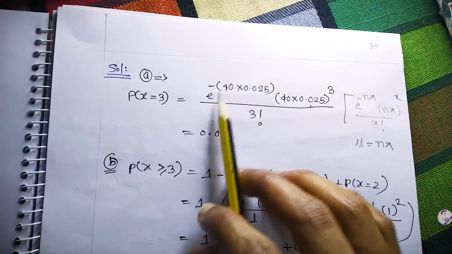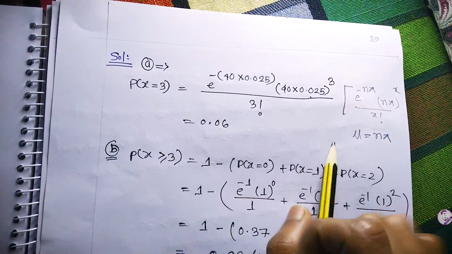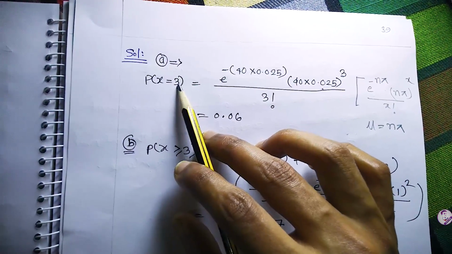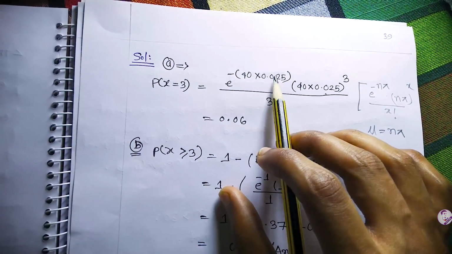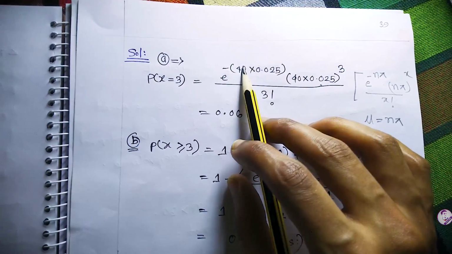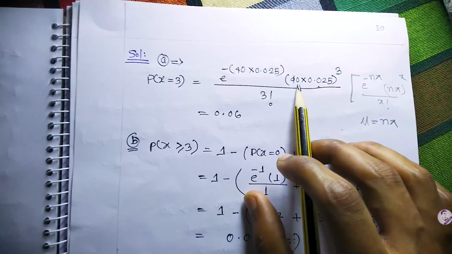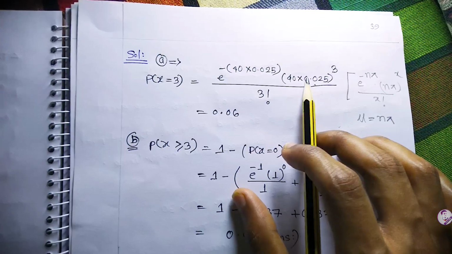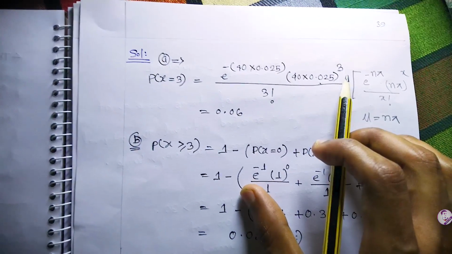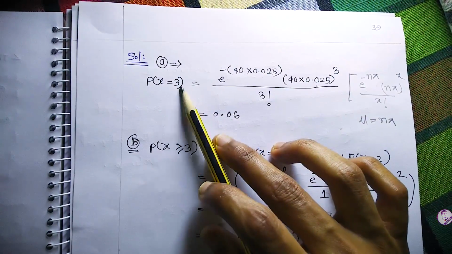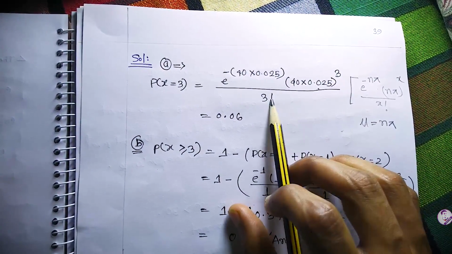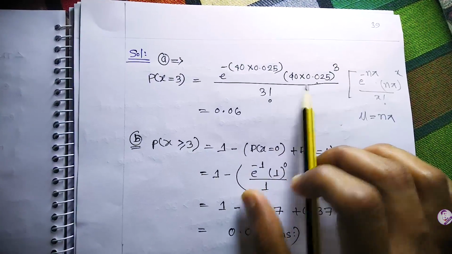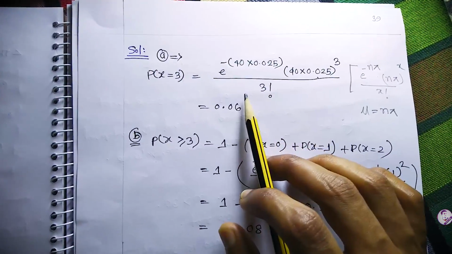So the probability for x equals 3 is e to the power minus mu, where we can write mu as n pi. The total number of trials is 40, and out of 40 we want the probability of 3. So e to the power minus n pi, where pi is the probability of success, 0.025, given in the question, and the number of trials n is also given. Be careful that it is e to the power minus n pi, and then mu, which is 40 times 0.025, to the power x. X is 3, the value for which we are finding the probability, divided by x factorial, which is 3 factorial, 3 times 2 times 1, on the bottom. If we calculate this total, we get 0.06.